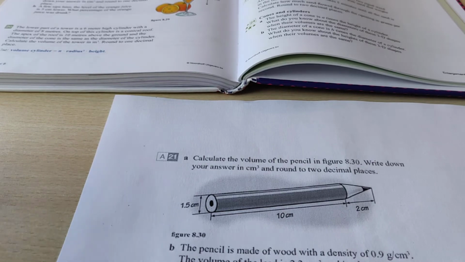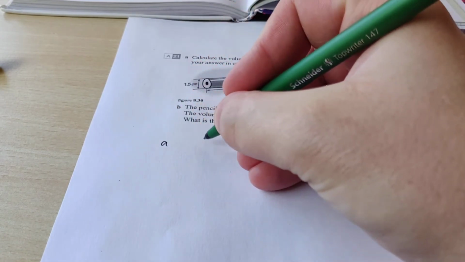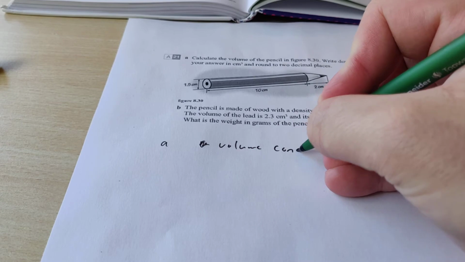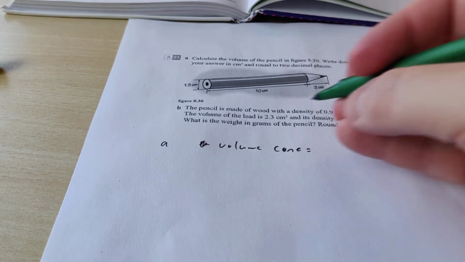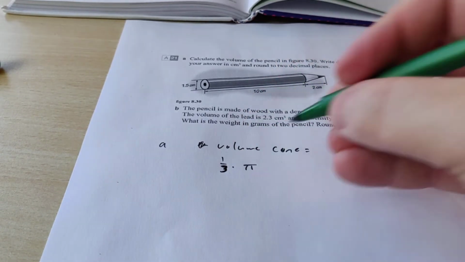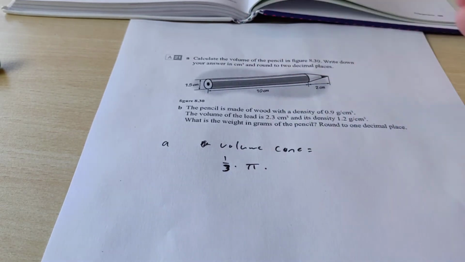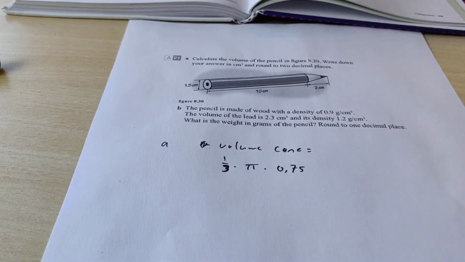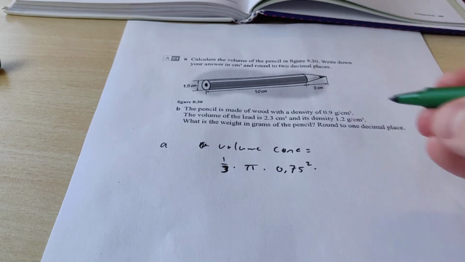So we're going to be calculating it in two parts, and then we're going to add them. So we're going to calculate first the volume of the cone. Right. So we're going to be using the formula that's in the book for it. So we need to do 1/3 times pi times the radius squared. Well, the diameter is 1.5, so that means that the radius is 0.75. That's half of it. Radius squared times the height, and the height for the cone is 2.